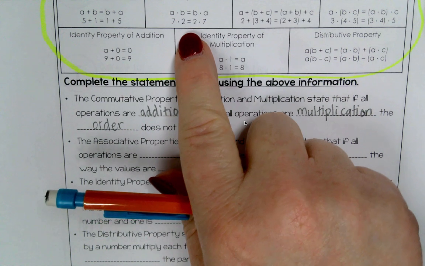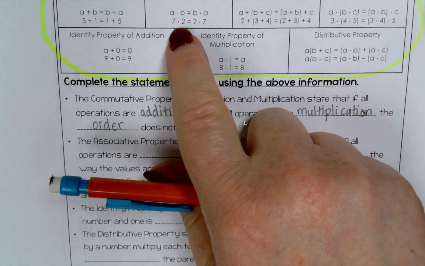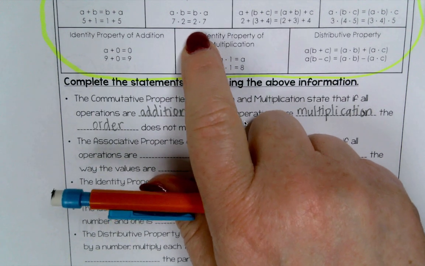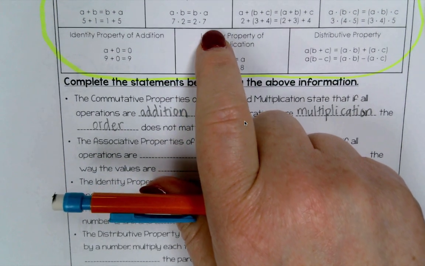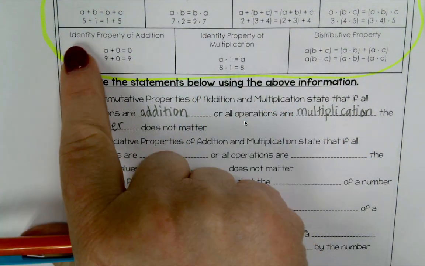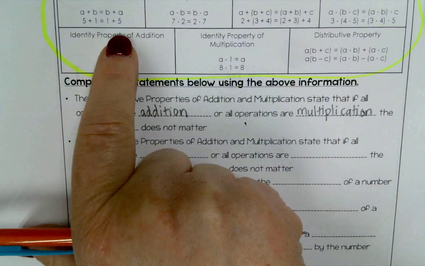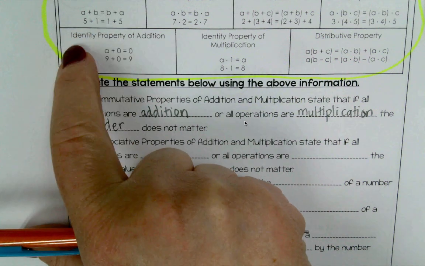Look right here: 7 times 2 is 14. But if I change the order of my integers, 2 times 7 is also 14. So order doesn't matter. Over here, 5 plus 1 is 6, and 1 plus 5 is 6. So either way, order doesn't matter.